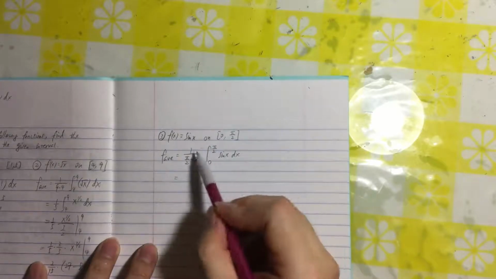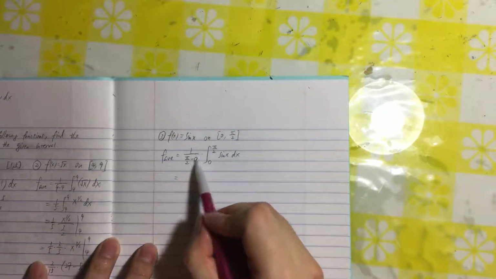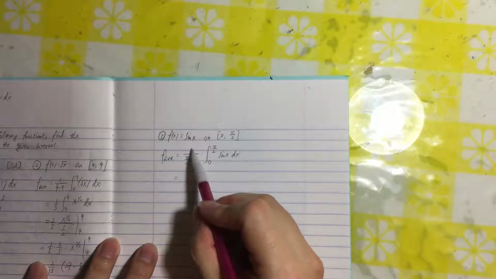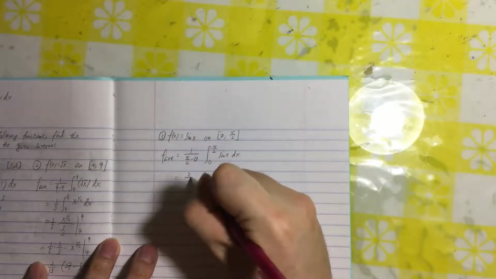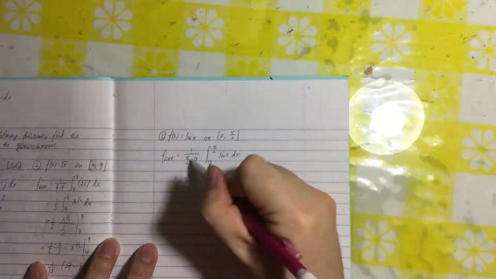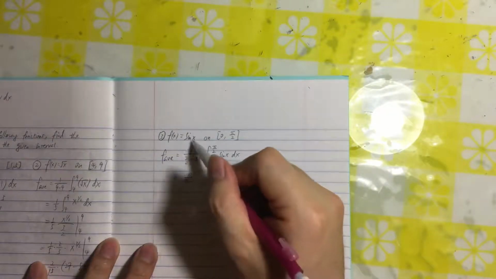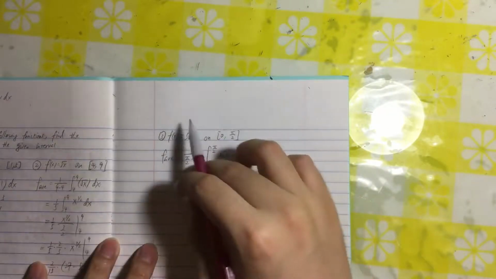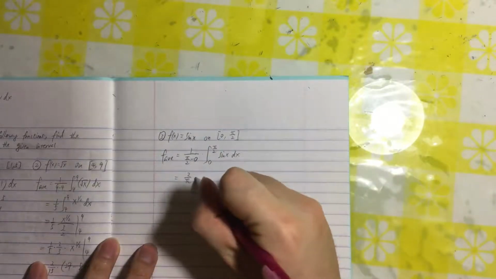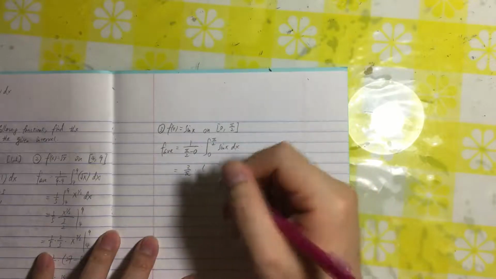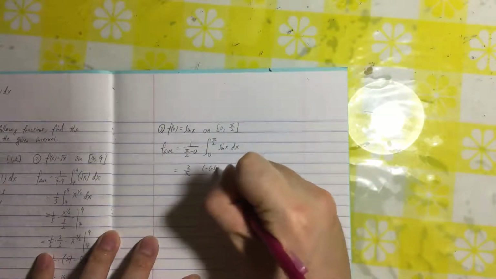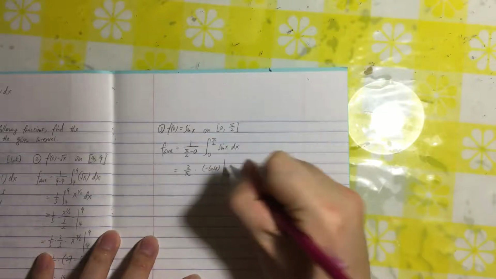Simplify this expression first. Pi/2 minus 0 is pi/2. 1 over pi/2 is the reciprocal, 2 over pi. Next, take this integral. I first take the antiderivative of sine x. The antiderivative of sine x is negative cosine x. Evaluate from 0 to pi/2.